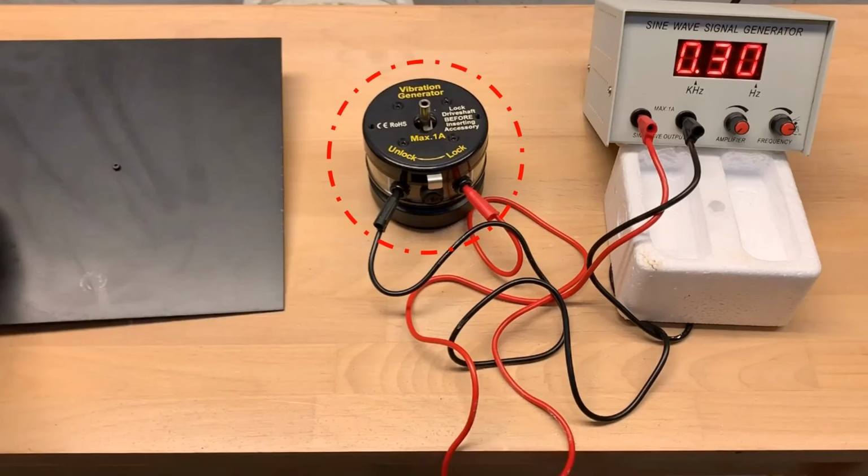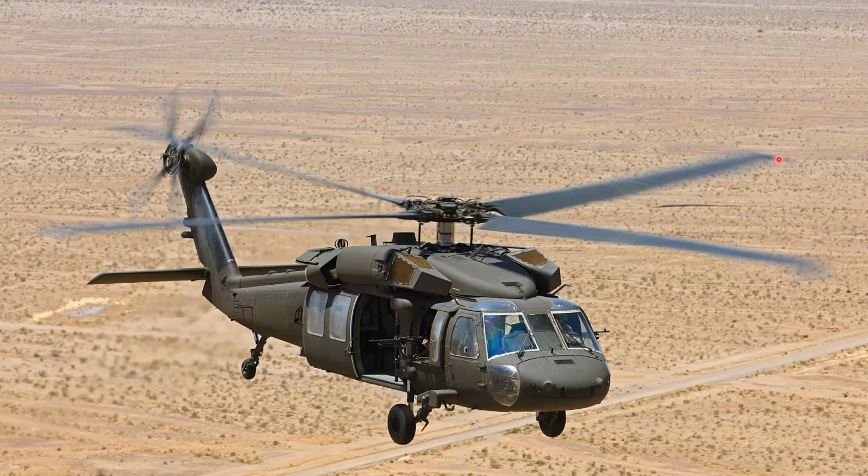That means that rather than the plate absorbing the vibrations, the plate actually amplifies the vibration when it's at those resonant frequencies. In a helicopter, the big vibration generator is the main rotor blades. And that's these big blades on the top here. They spin at a certain speed, and every time the tip of one of those blades goes by, it creates an impulse or a shake on the helicopter. All of those shakes combined create a constant vibration at what is called the blade pass frequency.